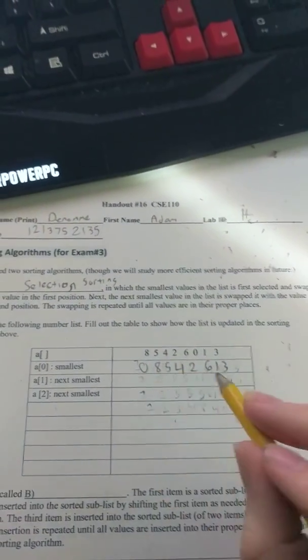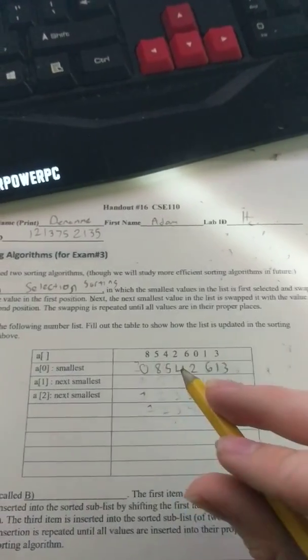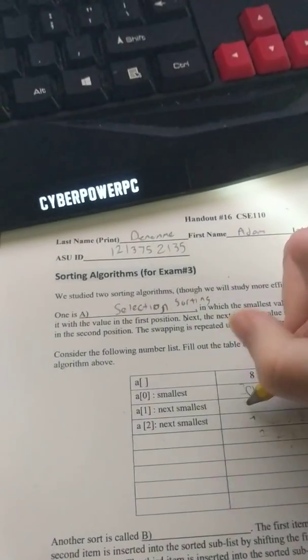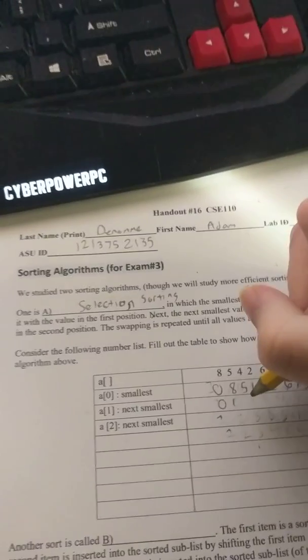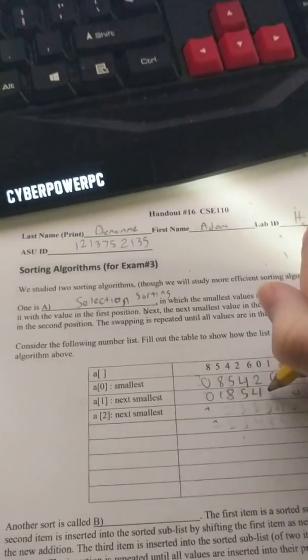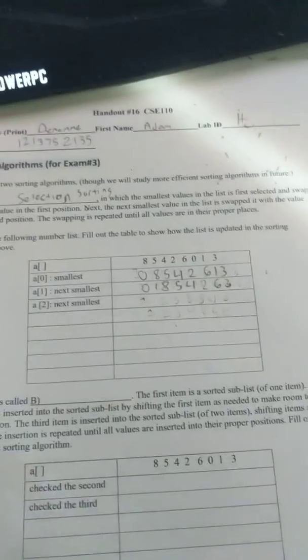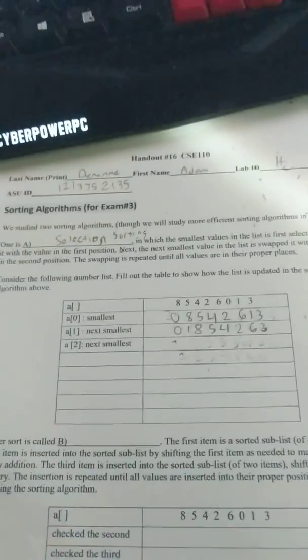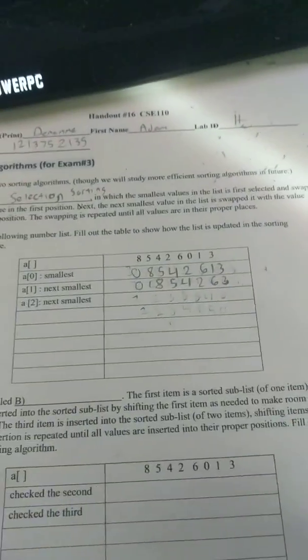Now we find the next smallest value, 1, and swap it with the second position, and the new array is as follows: 0, 1, 8, 5, 4, 2, 6, 3. And now this method keeps on going and going until we have a list that is from least to greatest.